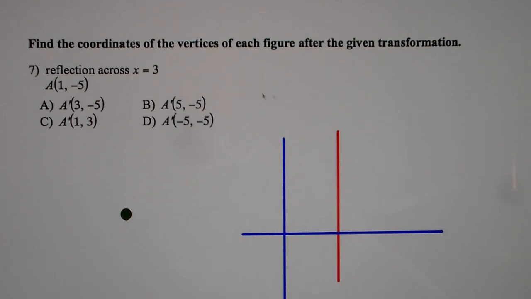Alright, our next piece here is a reflection across the line x equals 3. Our goal is to find the coordinates of the vertices of each figure after the given transformation. So our line of reflection, they're giving that to us. It's at x equals 3. So I made a nice little graph here.